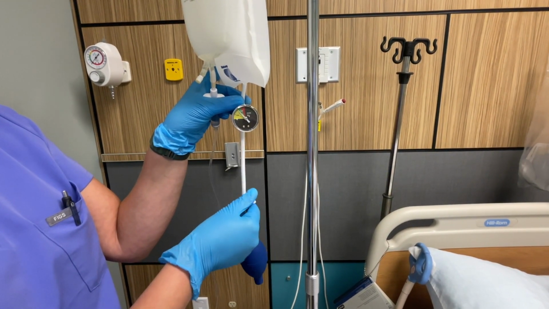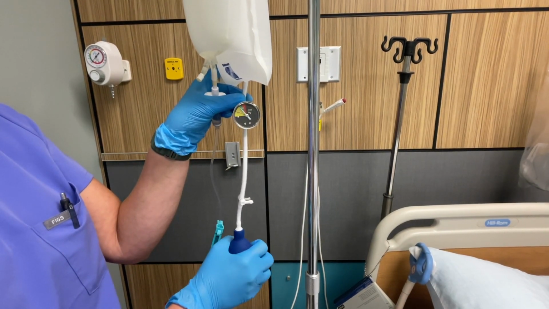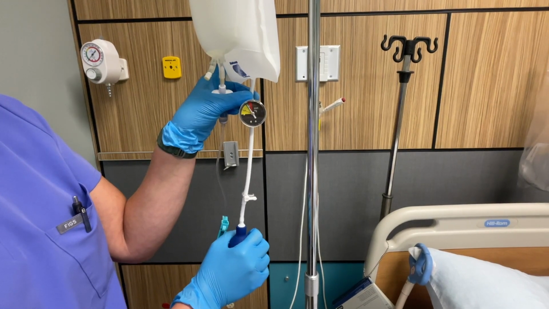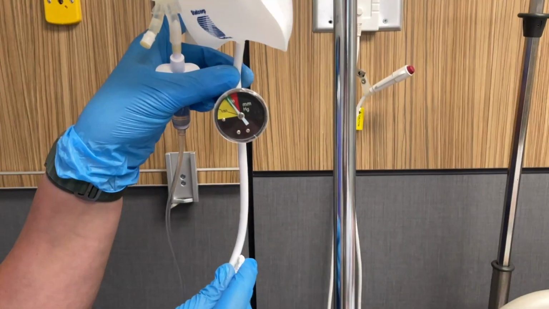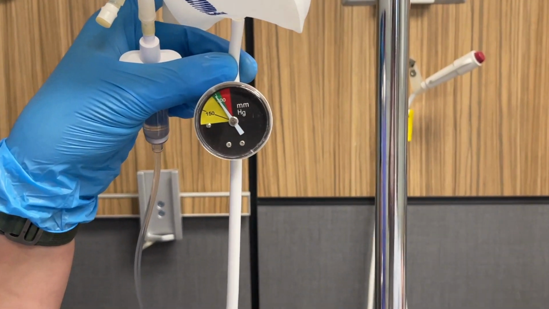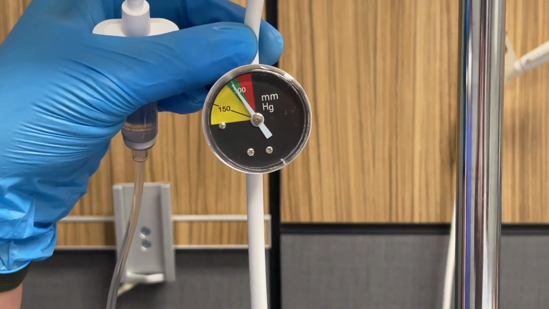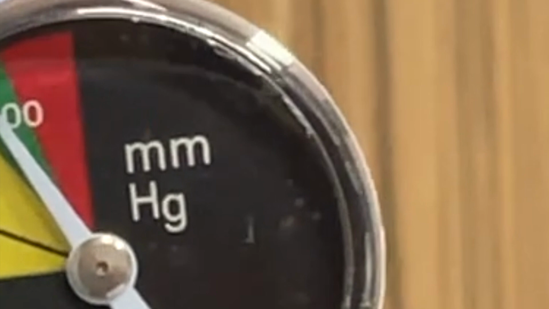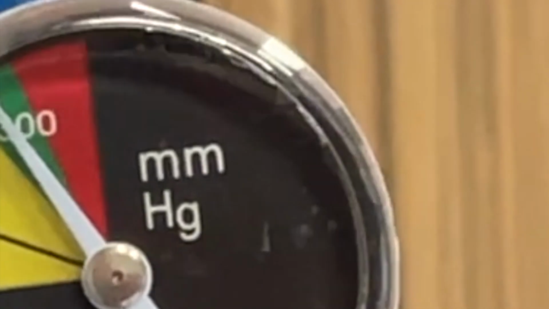You will then use the bulb to squeeze the adequate amount of pressure in until the dial reads in the green. Once the pressure is adequate, you will turn the stopcock into the up position to maintain the pressure. In the event that the pressure indicator is ever in the red area, you will do just the opposite and turn the stopcock down towards the bulb, releasing excess air.